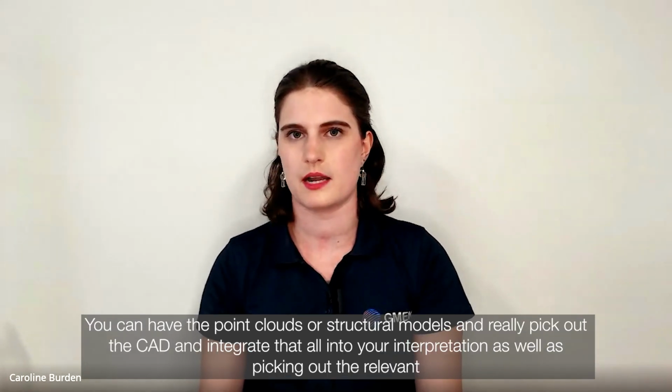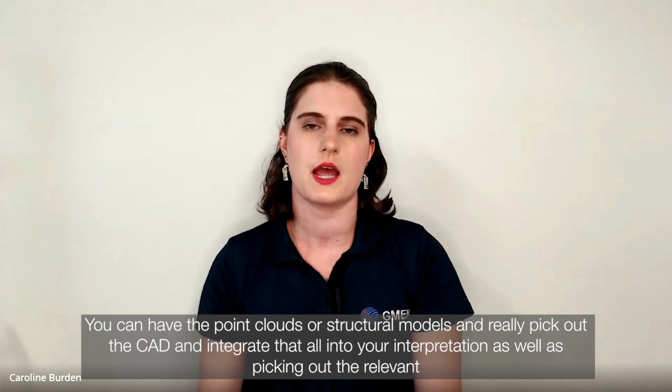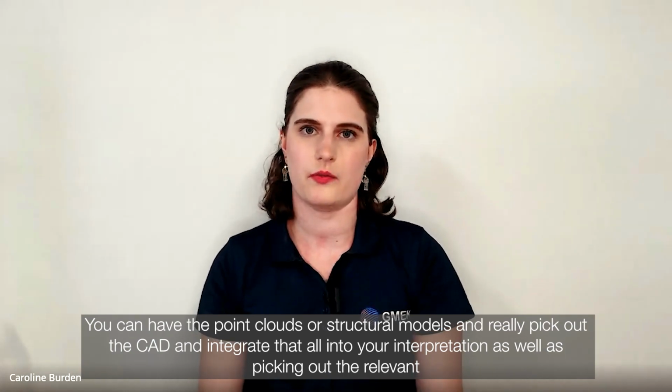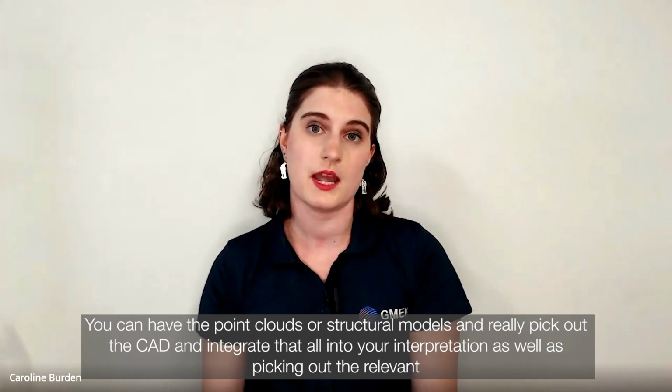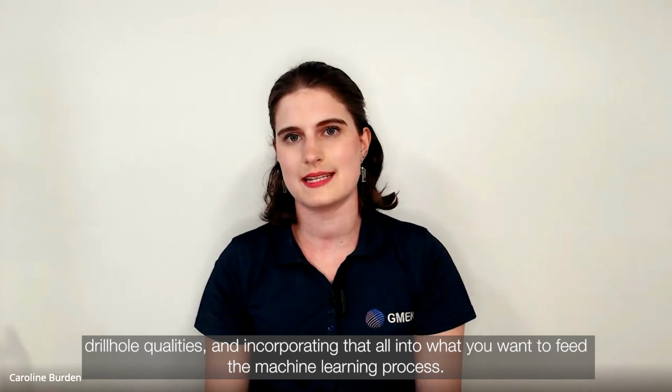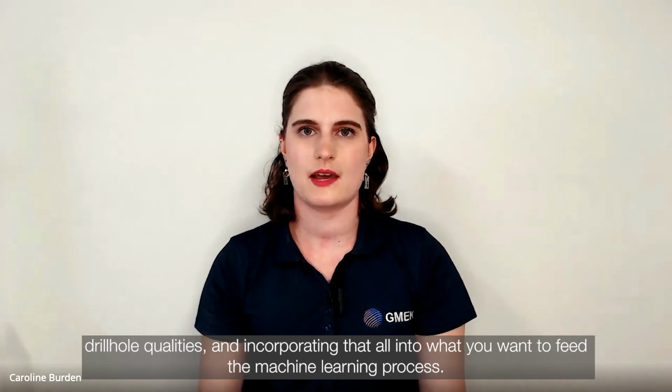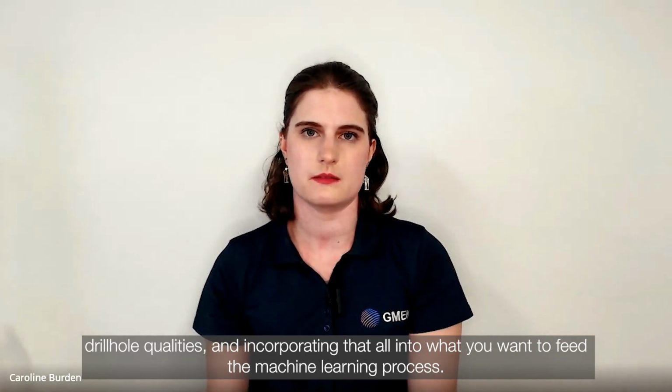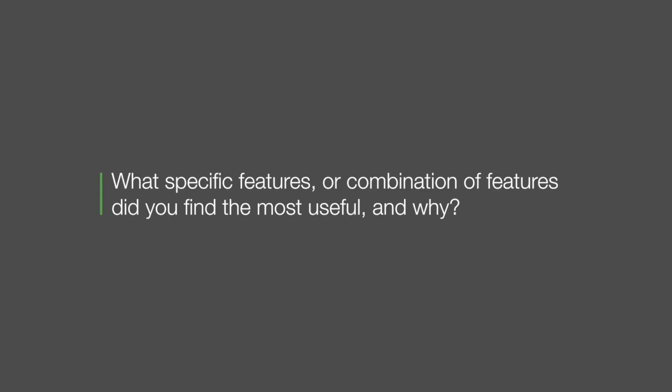You can have the point clouds or structural models and really pick out the CAD and integrate that all into your interpretation, as well as picking out the relevant drill hole qualities and incorporating that all into what you want to feed to the machine learning process.